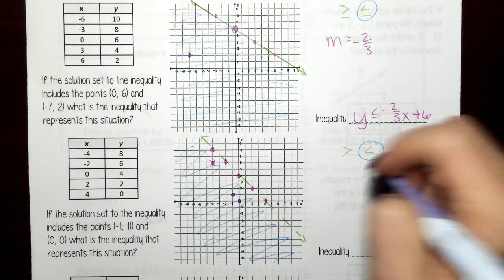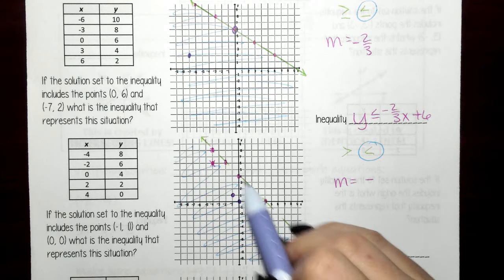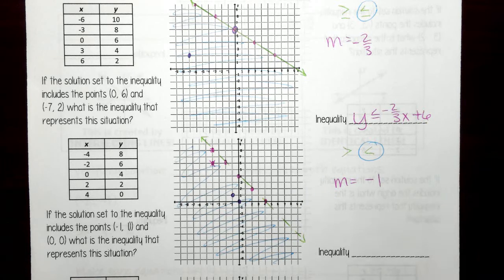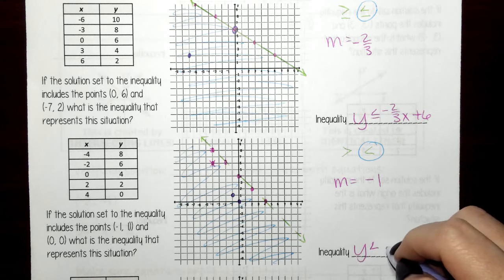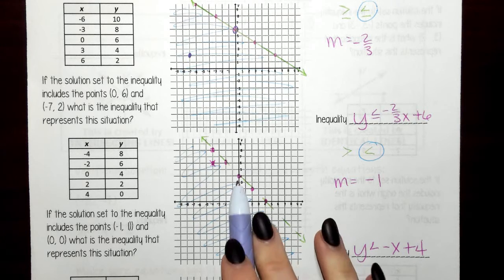Let's figure out our slope real fast. This again is a negative slope, and if we go from point to point, that is 2 over 2, so -1. So y is less than -x plus 4. 4 is our y-intercept.